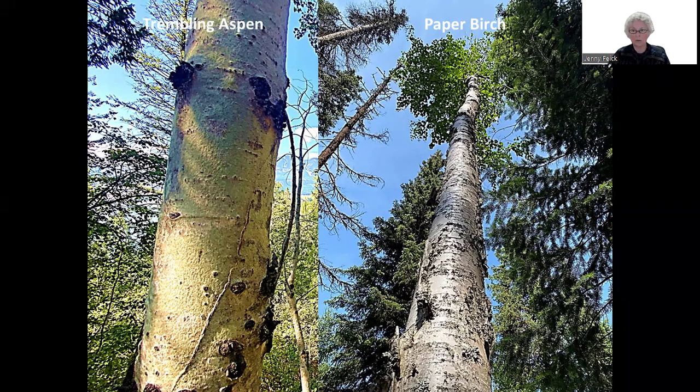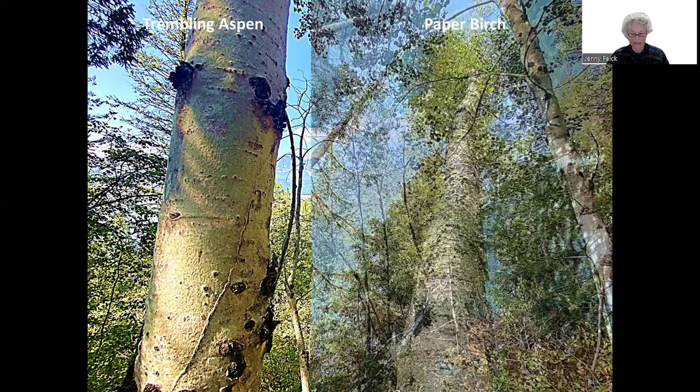Trembling aspens can get confused with paper birch, which becomes more common as you head north along the GDT. You don't really see birch until you get up towards Jasper, other than a little bit near Waterton. If you look carefully though, you will notice that aspen trunks have a pale yellow, beige, or greenish appearance, whereas paper birch trunks are white.